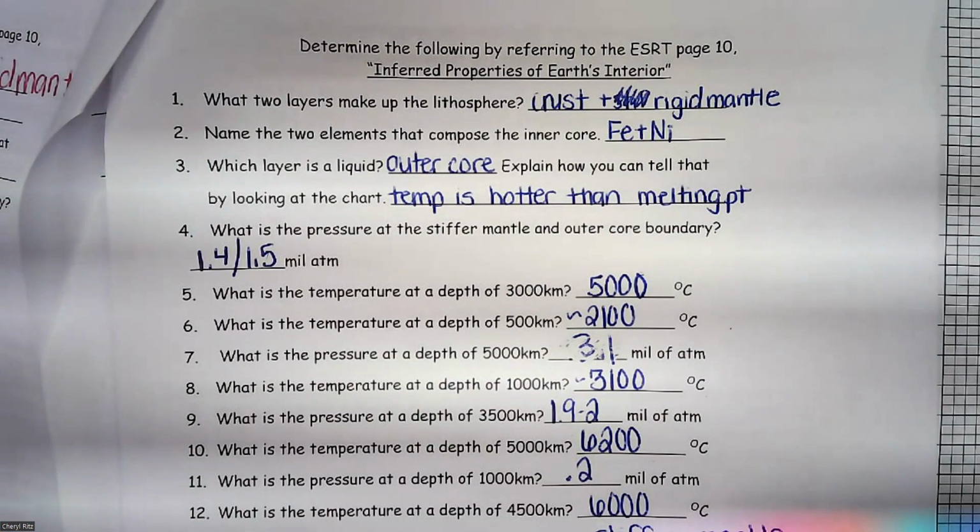Number 6, at a depth of 500, I said 2,100. You guys good with that? What's the little symbol? Oh, I'm sorry. That means approximately. So you don't have to include that, but I wanted to make sure that you knew it wasn't exact.